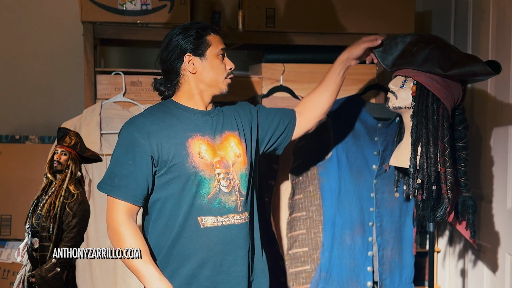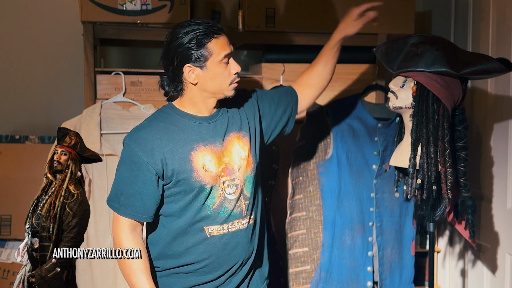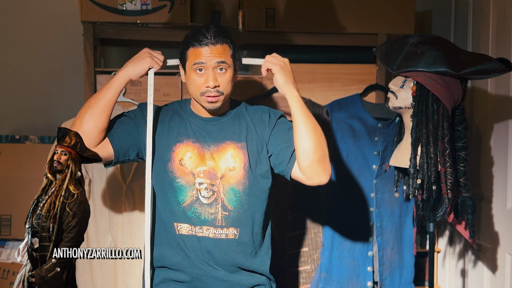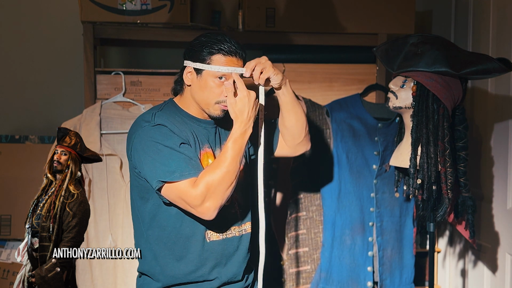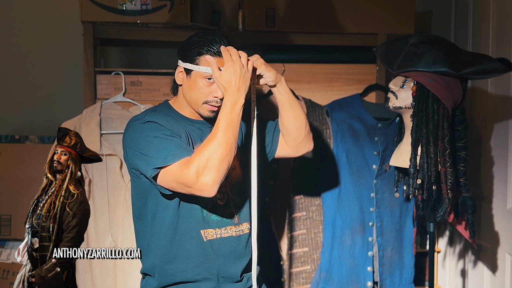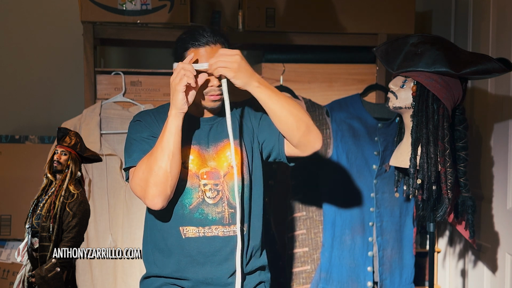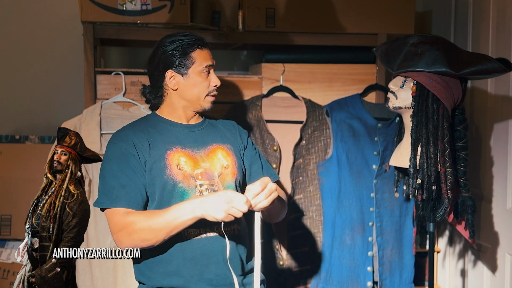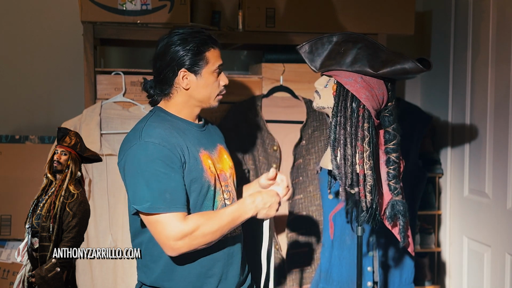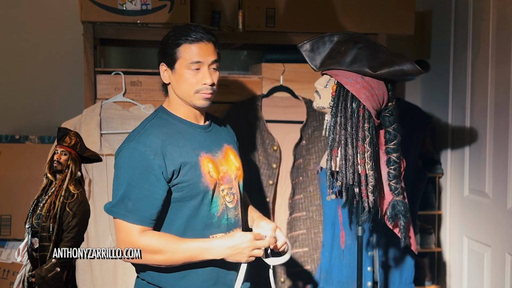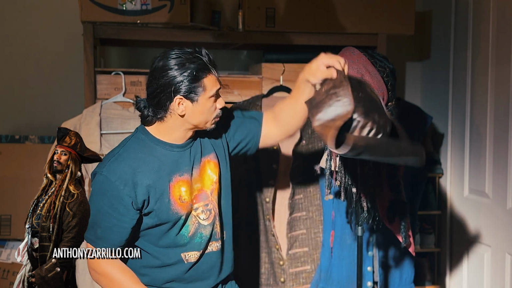Then for the hat, if you're going to get yourself a nice leather tricorn hat, you're going to need your head circumference. So go just over the ears and on the brow. Don't go too low or too high. You want to be right on the brow, the thickest part. Get that measurement, and then whatever that's going to be, you get the wig as well. The dreadlocks are nice and thick, so I'm going to add whatever it needs to be. This way it fits. It's not going to fit your head obviously as is, but it'll fit once you put the wig on.